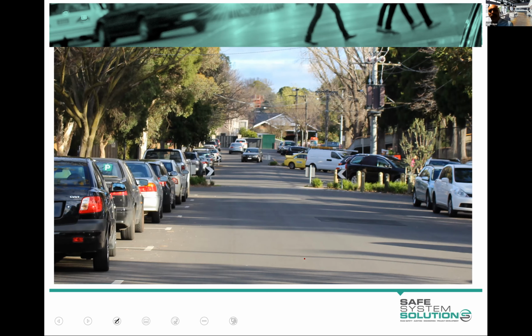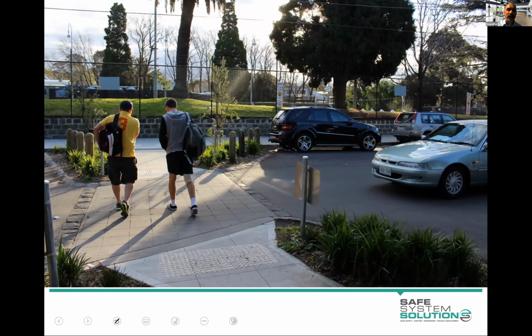So here you see a road, and this is what it looks like from the driver's perspective. The next photo is taken just behind this hazard marker here. And so this is what the driver's seeing now. And now this is what the pedestrian sees.